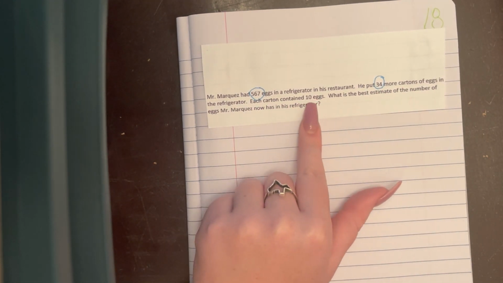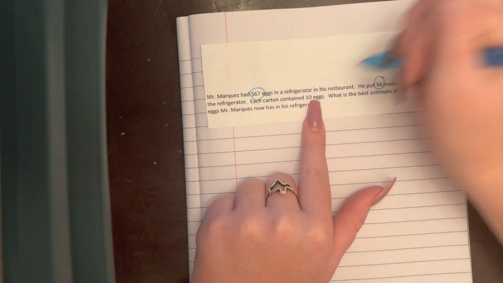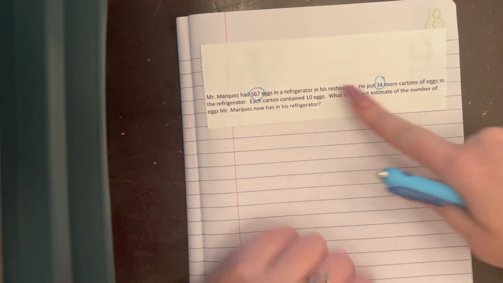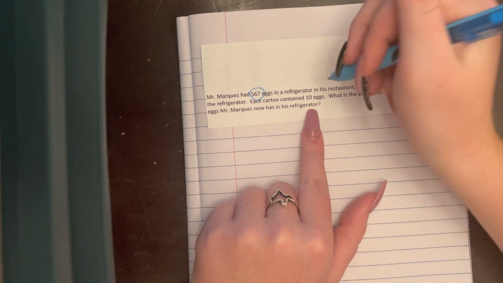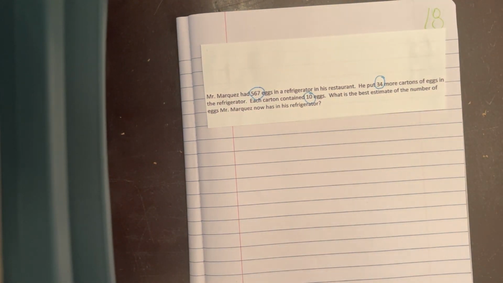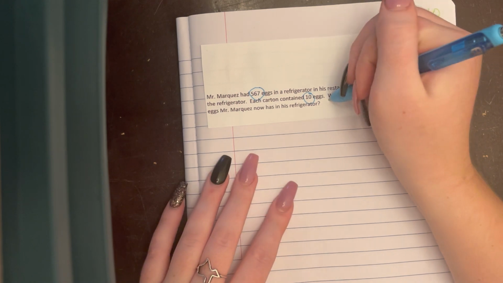Each carton contains 10 eggs. Do we need to know how many eggs are in one carton? Yes, because it's asking us for the total eggs, not the total cartons. Which is the best estimate of number of eggs Mr. Marquez now has in a refrigerator? Okay, that's all of our numbers. We needed all those. U is for underline. Underline the question.